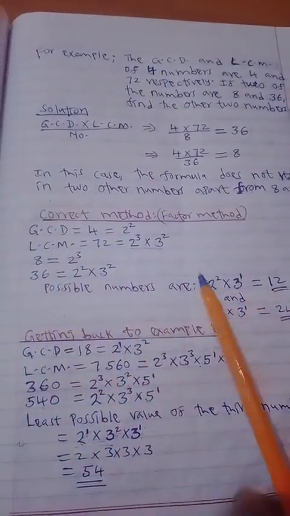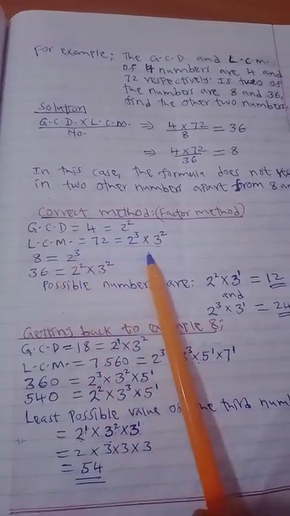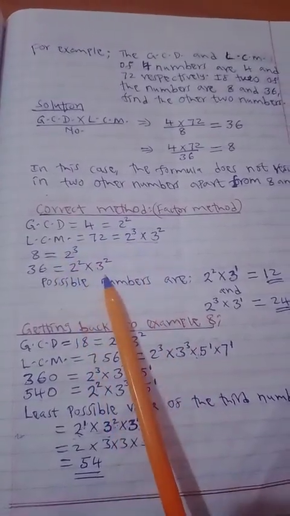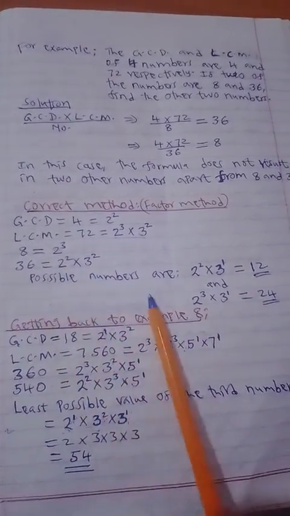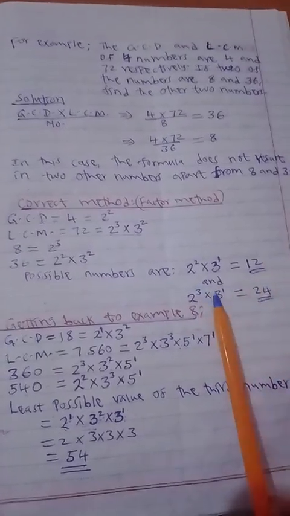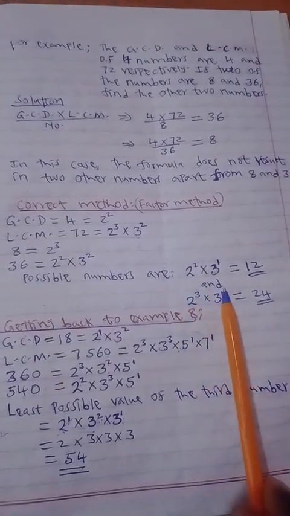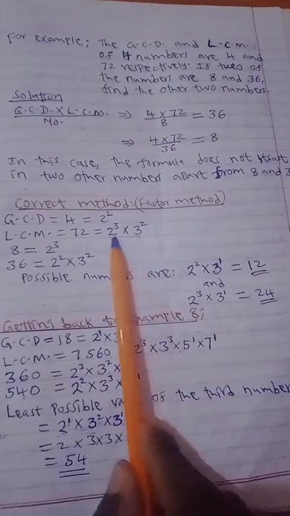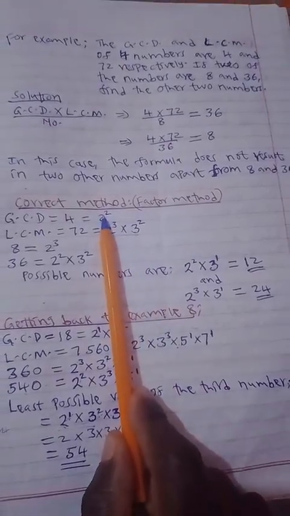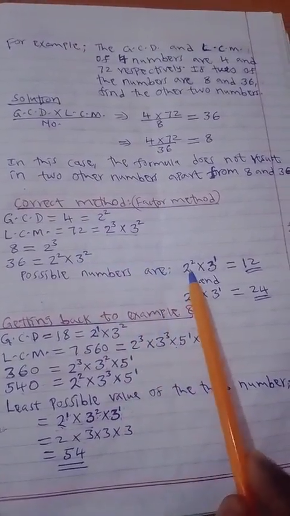We express the G.C.D. in factor form, the L.C.M. in factor form, and the 2 given numbers in factor form. Now, let us see the possible numbers from here. How do we consider the possible numbers? Number 1, write the G.C.D. Any number in this list should have the G.C.D. in it.